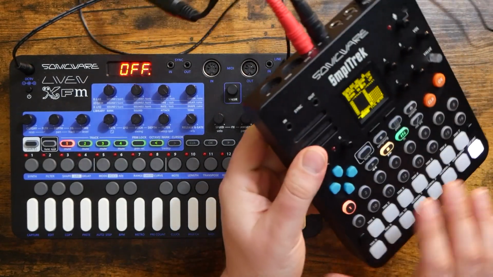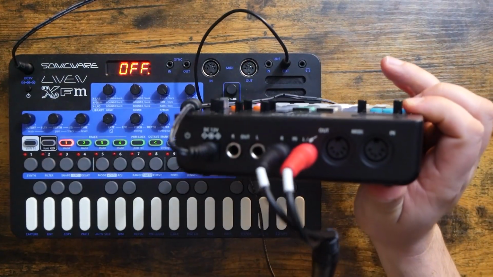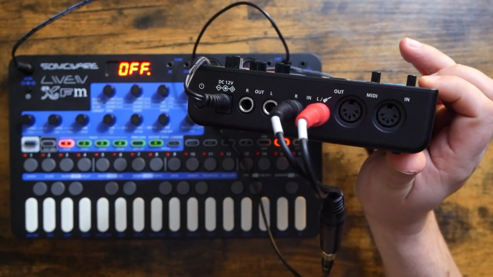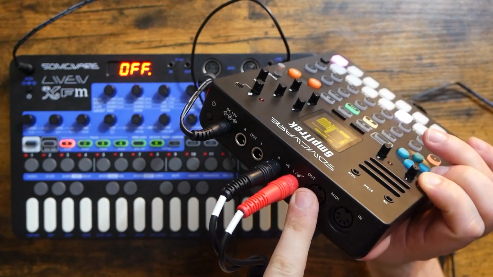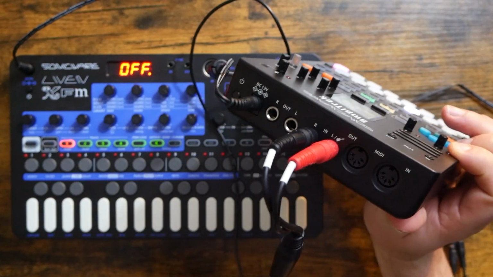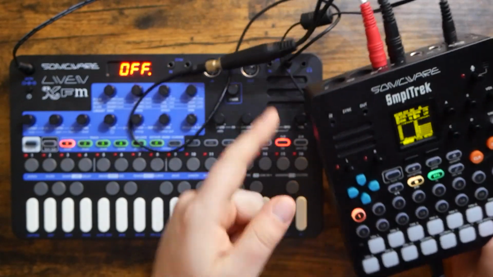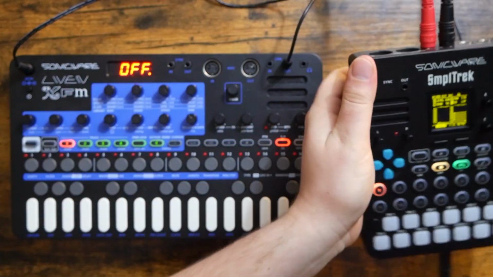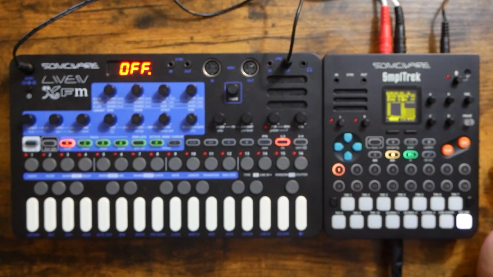And if we do take a look at the back of the SmplTrek here, let's see if I can put my camera into, there we go, to focus there. It does have a picture of a guitar right here, so you can actually run a guitar into that, and I believe you can run a microphone into that as well. And of course we do have an onboard microphone in addition to all of that stuff too.